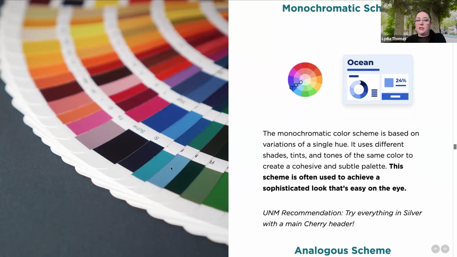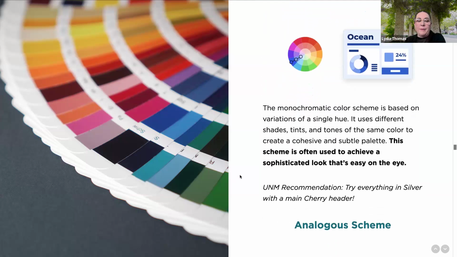So monochromatic is a term you might have heard maybe in your art class 1,000 years ago. For me, that was a very long time ago. Your monochromatic color scheme is different variations of a single hue. So maybe that's where you're doing everything in silver and Lobo gray, and you can add just a main cherry header for a splash of color. So think about that. It's often used to achieve a sophisticated look, and it's easy on the eye.